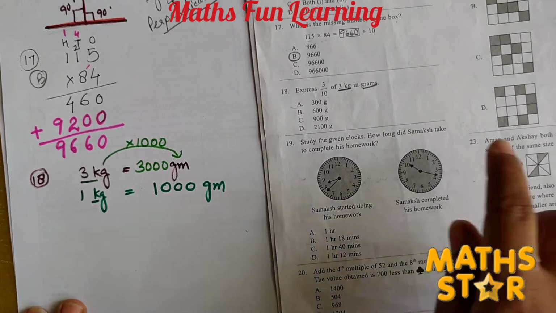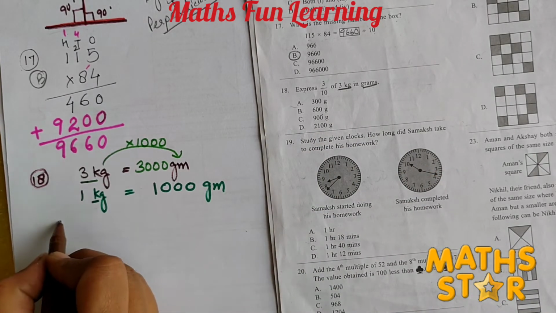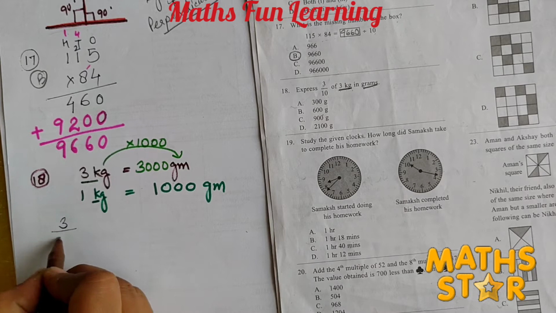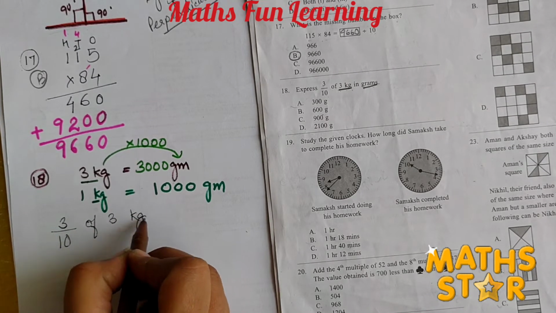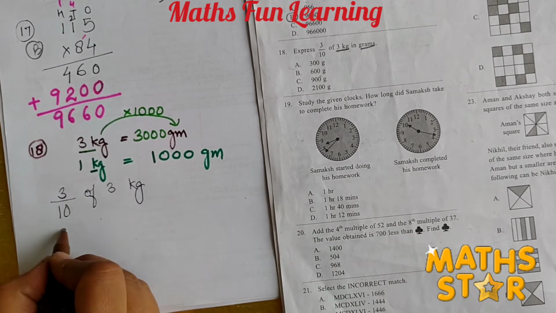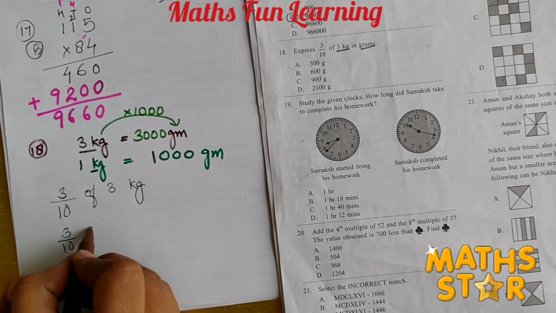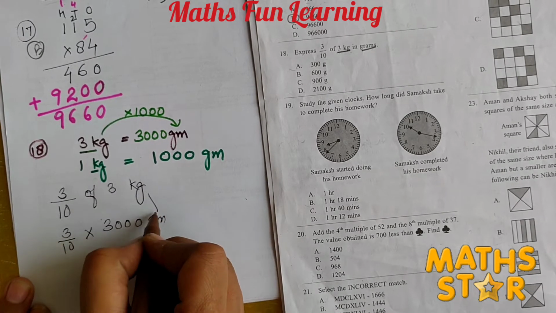Now this is the fraction, right? What you have to do, 3 by 10 of 3 kilograms. Here, of means you have to change it into multiplication. 3 by 10 times 3000 grams, because we changed it into grams.